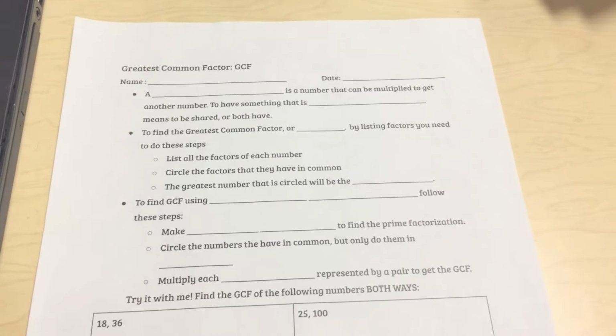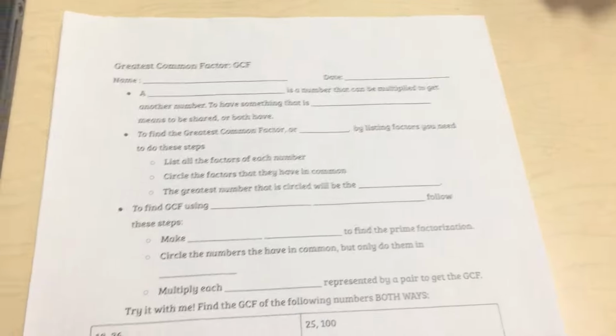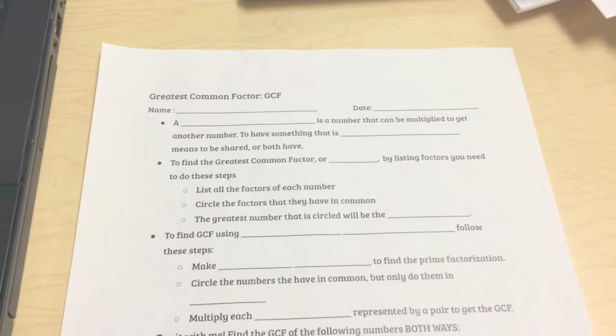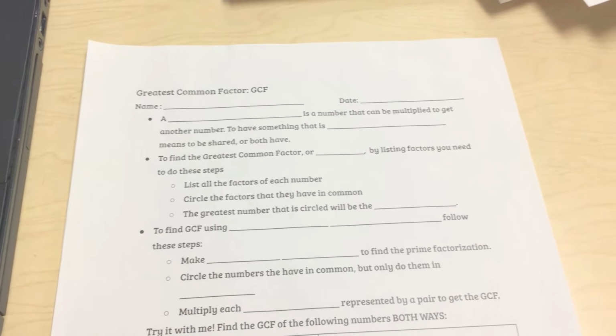All right, guys, today we're going to talk about greatest common factor, or GCF, which is probably something you've heard of before. So go ahead and put your name and the date on the paper.